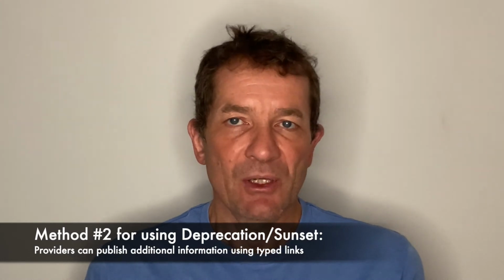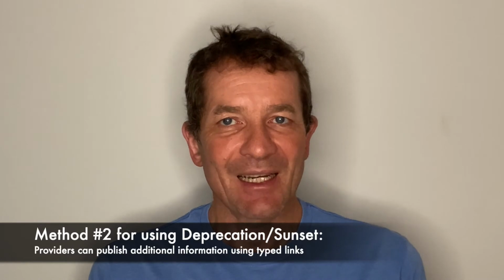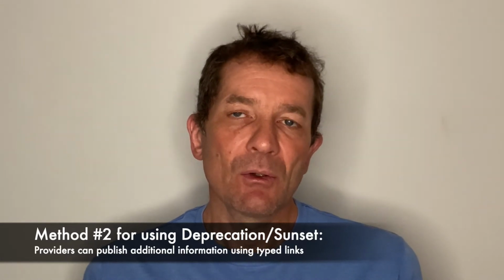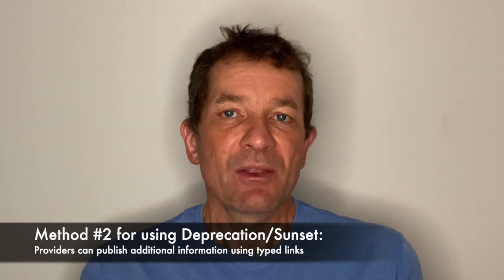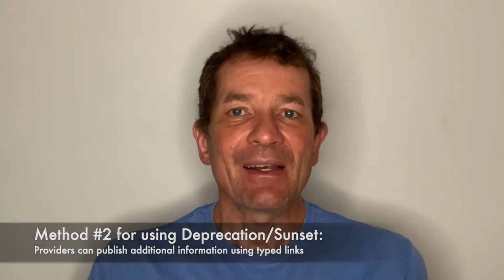As a provider of an API, you can not just publish that timestamp, but also include a link with that relationship type, either deprecation or sunset, that links to an informative resource. The specification doesn't say how that has to look, but very likely it would be a web page or a document that documents what's going on.